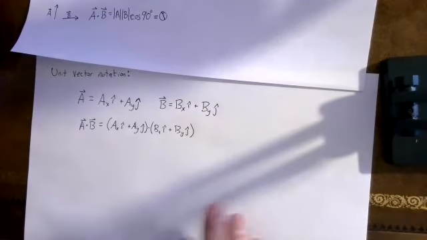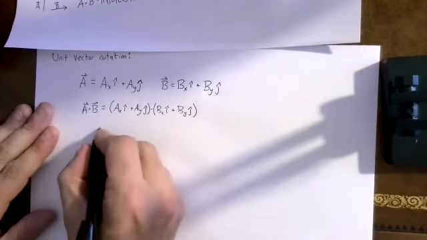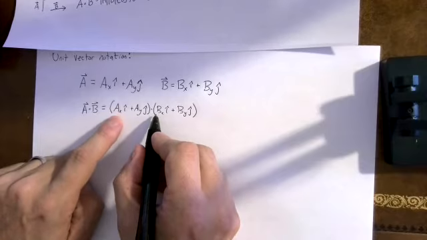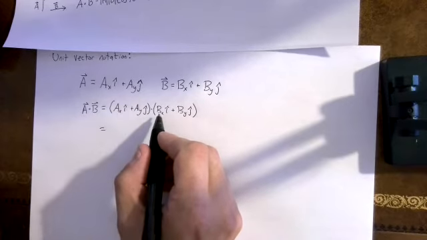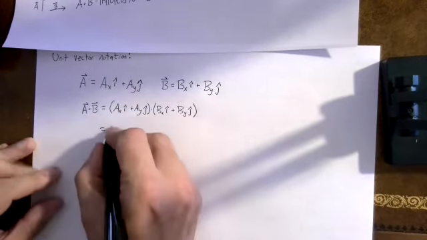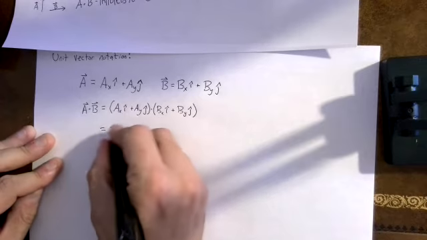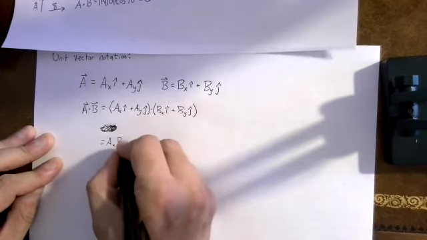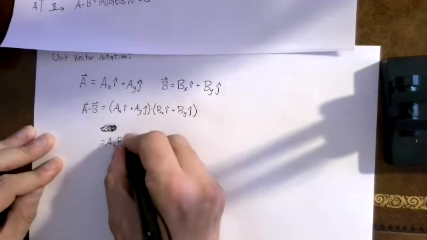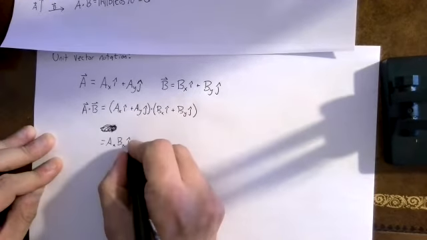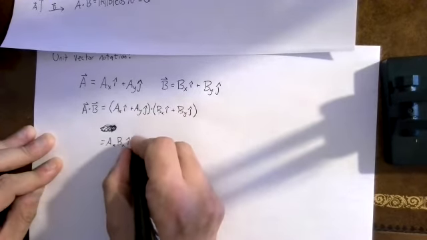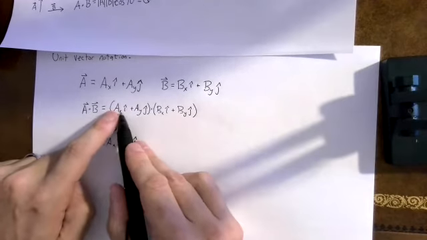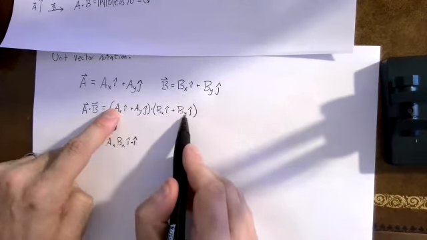And this is algebra that we can all do. So I have this first term, the terms on the left here: Ax times Bx times i hat times i hat. And this is a dot product, so the i hats are dotted together. And then I have this term, the Ax i hat times the By j hat.